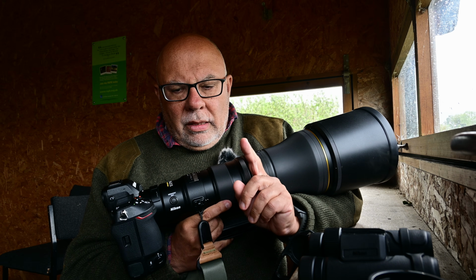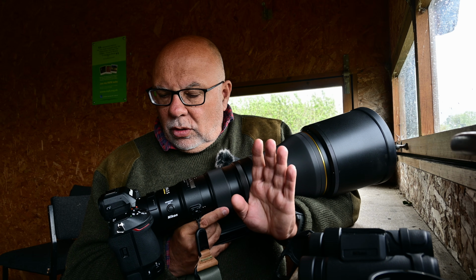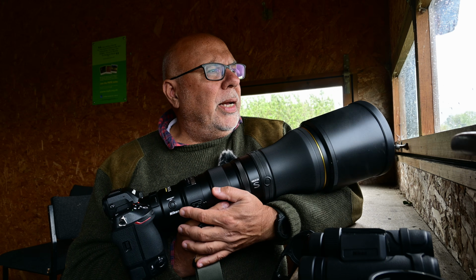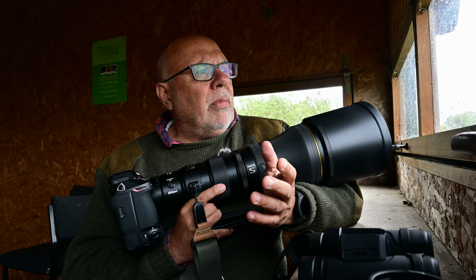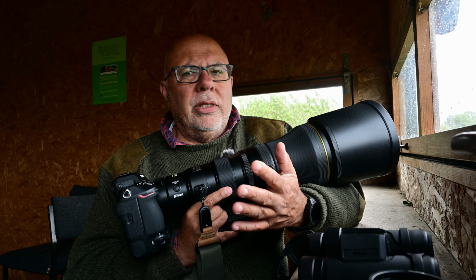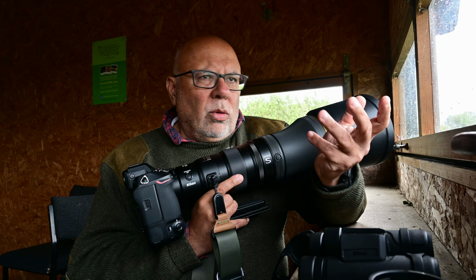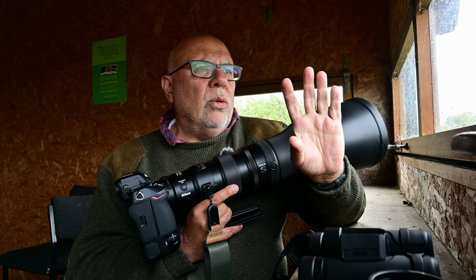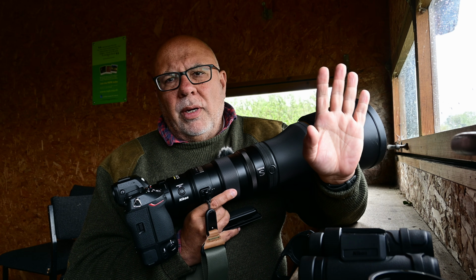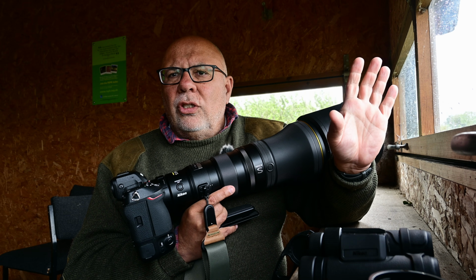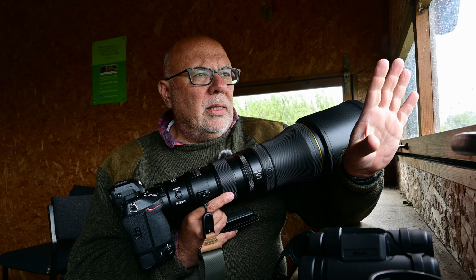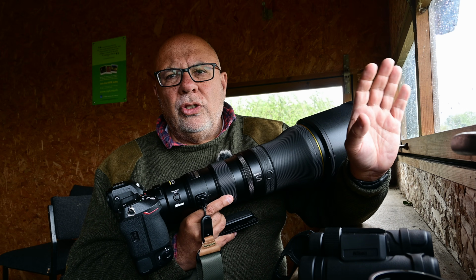Well, the reason I love this lens is because, what's interesting about aperture is that background blur, subject separation, the quality of the bokeh, whatever you like to call it, is affected by lots of different things. One of the things obviously is the aperture. The larger the aperture, the more subject separation you're able to achieve.